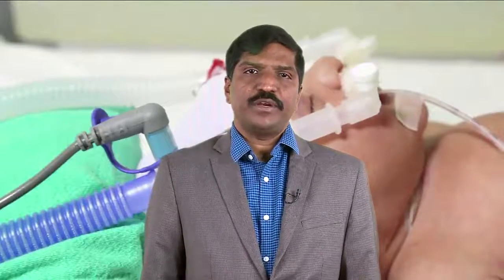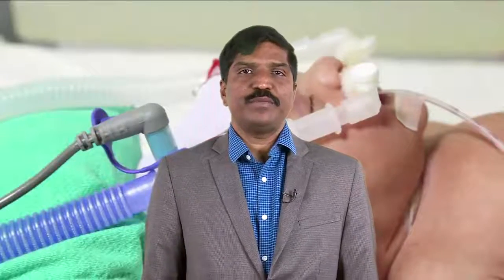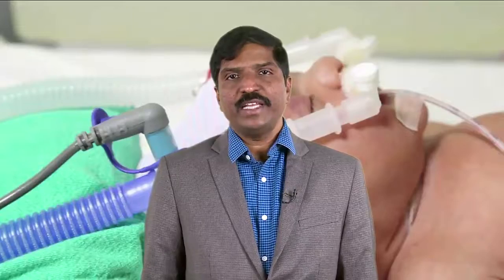If a newborn is supported on CPAP for respiratory distress, remember the rule of 5. At initiation, one may support such a newborn with a CPAP pressure of 5 centimeters, an FiO2 of 50%, and a flow of 5 liters per minute.